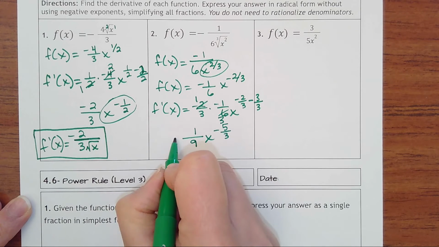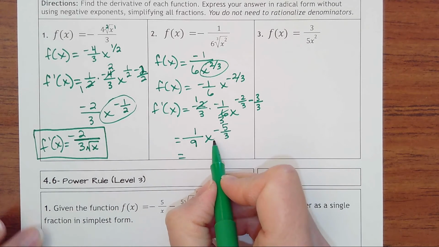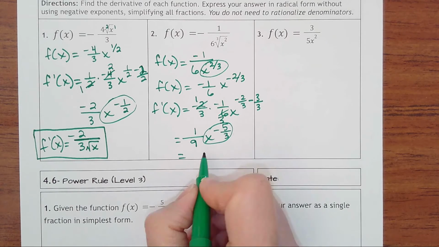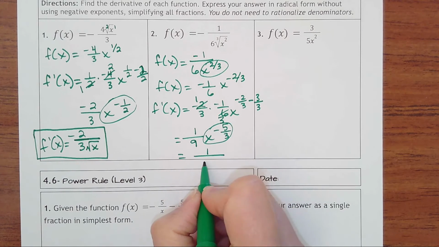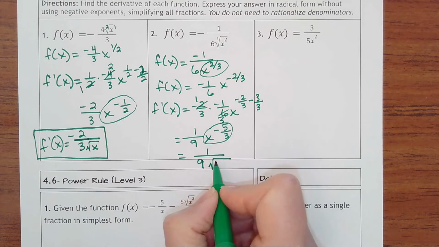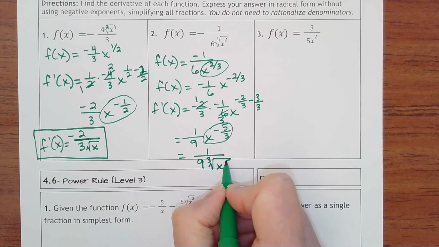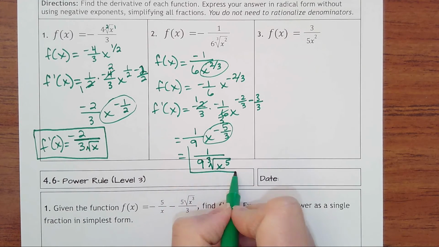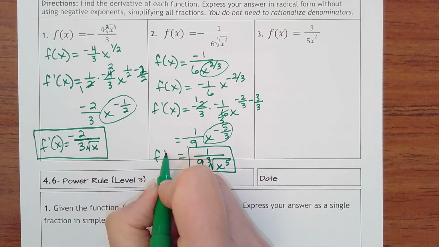-5/3. So let's rewrite that as a radical, and then again, this is going to have to go in the denominator. So we'll have 1/9 times the cube root of x to the 5th in the denominator. So that would be our derivative.